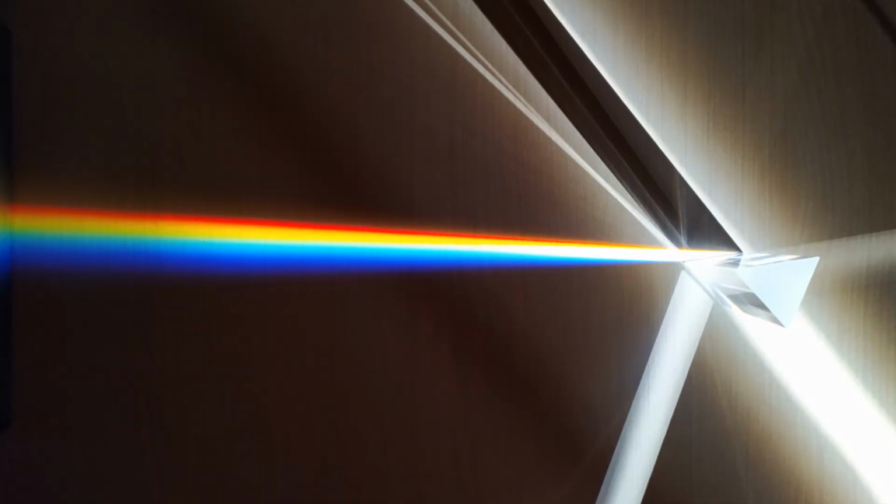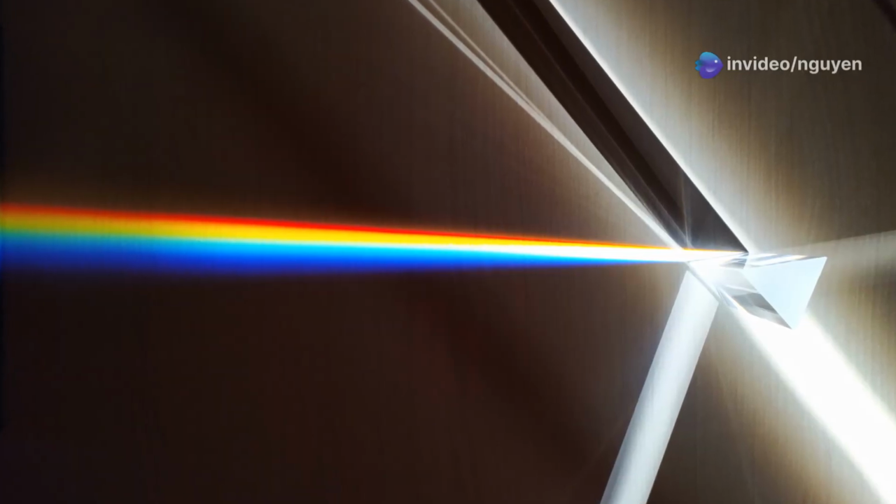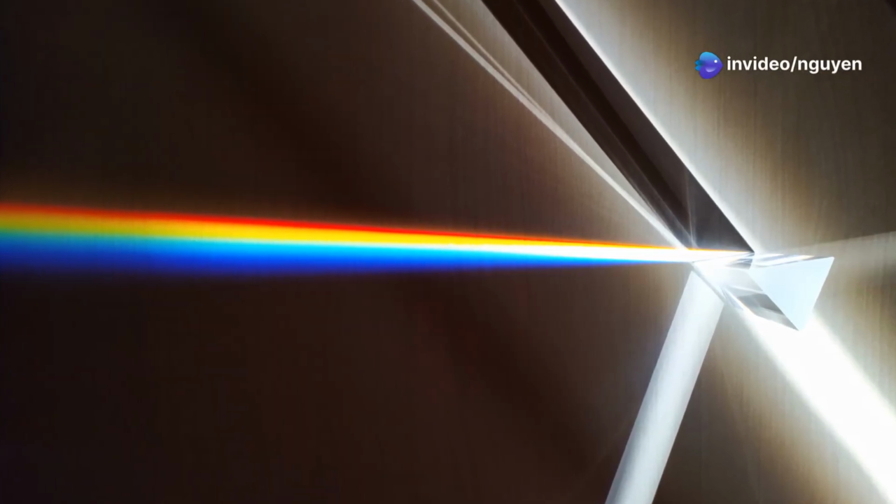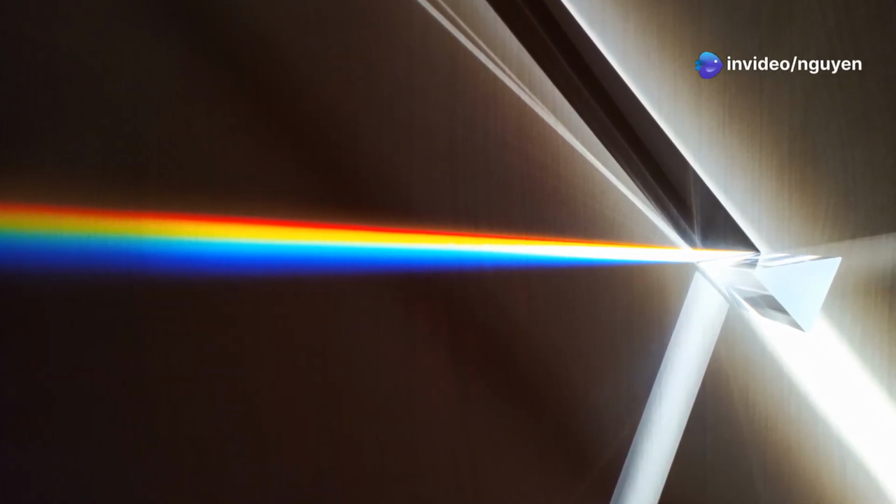The arrangement of colors is always the same: red at the top and violet at the bottom. This sequence is due to the different wavelengths of each color. Red light bends the least and violet the most, creating a spectrum. This phenomenon is similar to how a prism works.